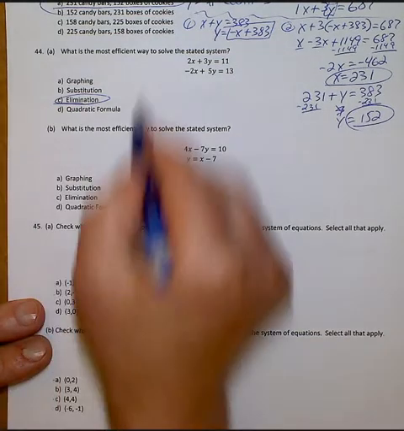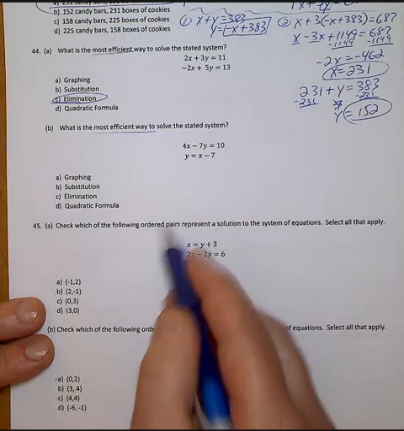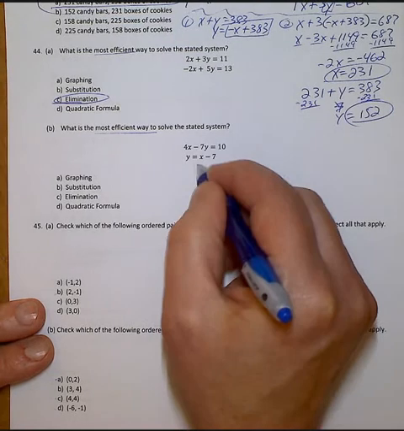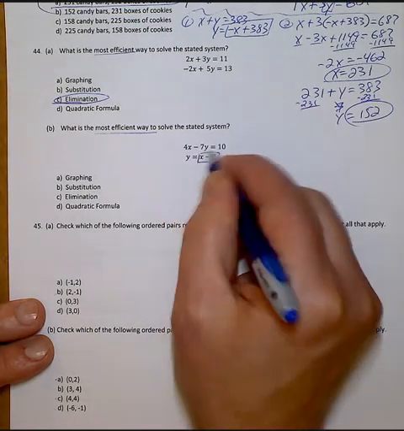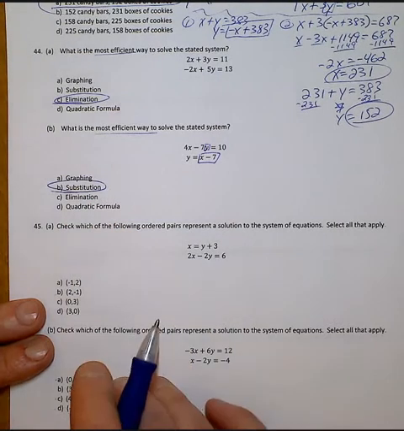What is the most efficient way to solve this stated system? Well, this is in standard form. This is in y equals form now. So y is already solved. I would substitute it in. Most efficient would be substitution right there. Okay.